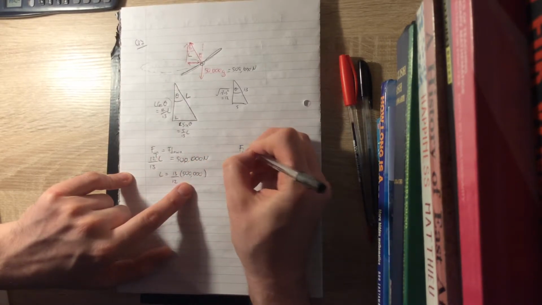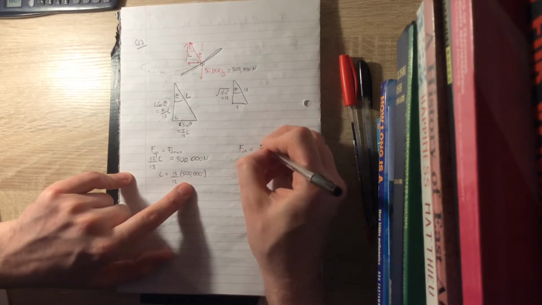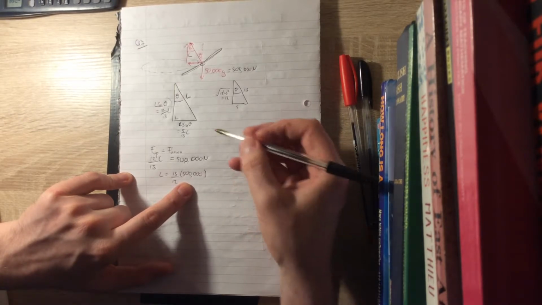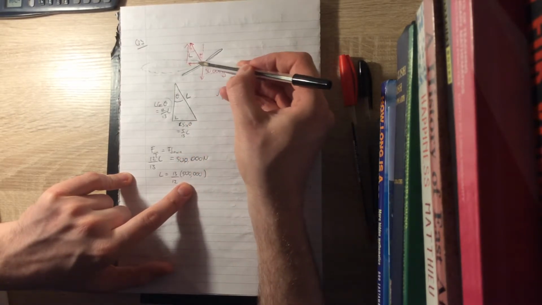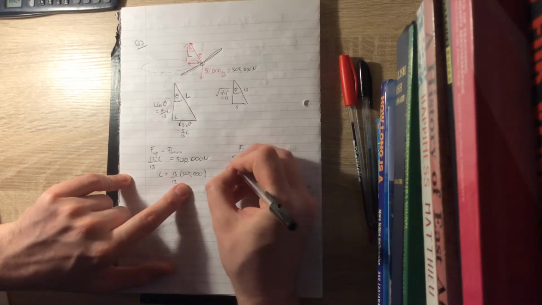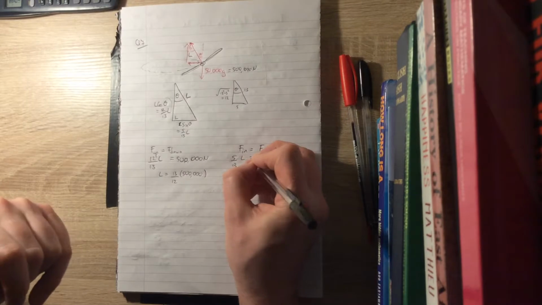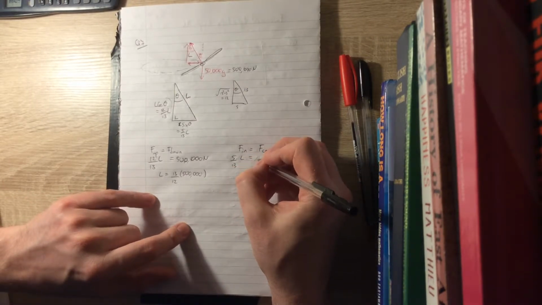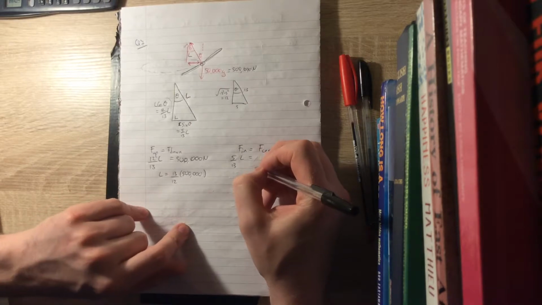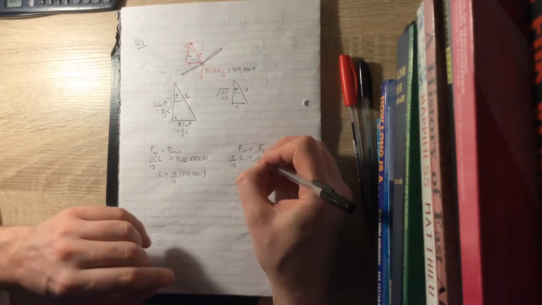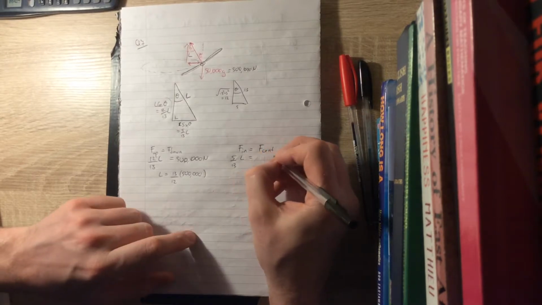Forces inwards have to equal our centripetal force. So our inwards force here, this component of the lift, was 5/13 of the lift. That equals our centripetal force. Now what are we working with? The speed of the plane is what you want, so that's going to be mv squared over r.